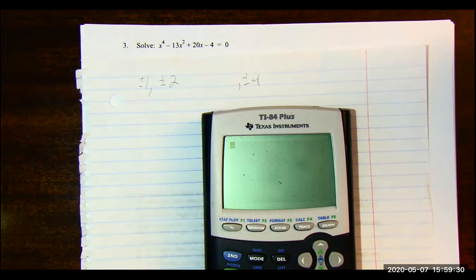Let's start off with 1. 1 minus 13 plus 20 minus 4. Nope. Let's go with -1. 1 minus 13 minus 20 minus 4. Nope.